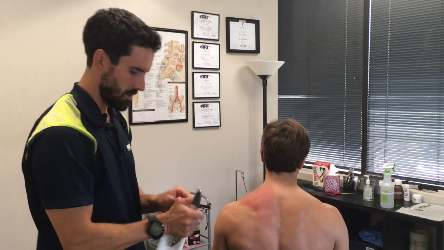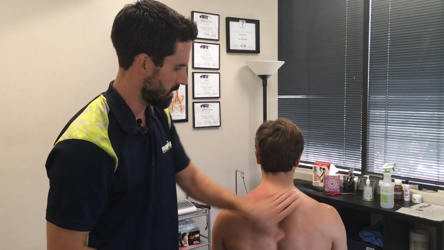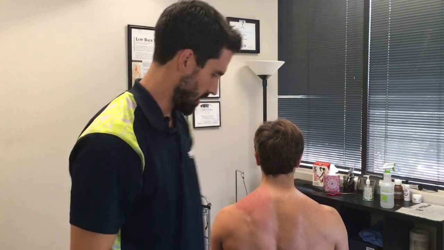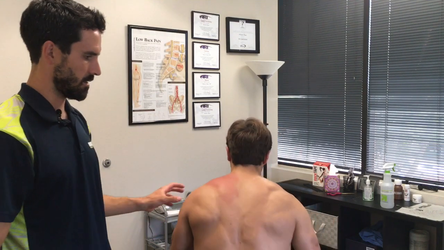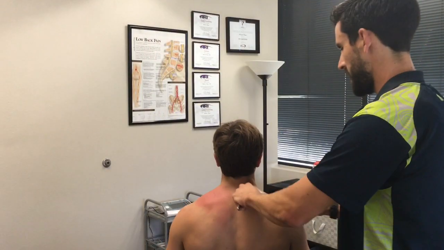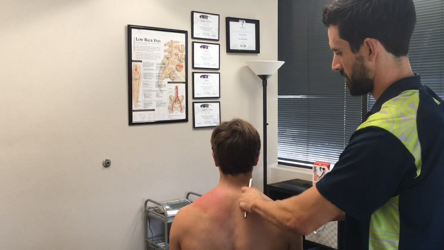And then to just demonstrate another way that we'll do the Graston technique, we'll do it on this other side. Scoot to your left just a little bit, Nick. Okay, good. So now with the Graston technique too, you can have them do some movements here.